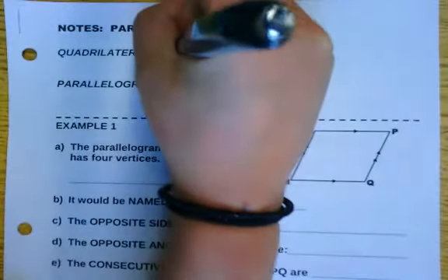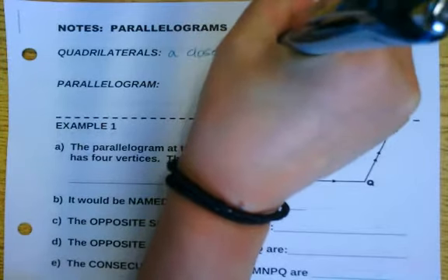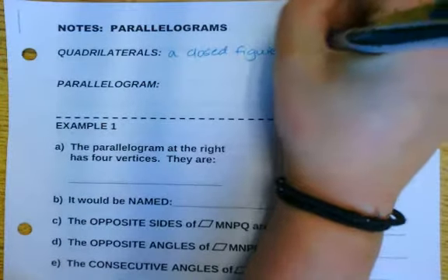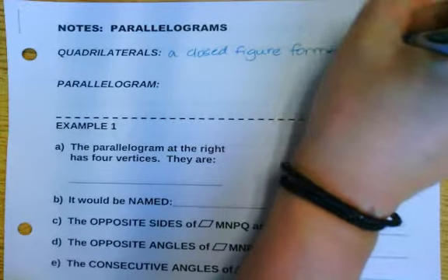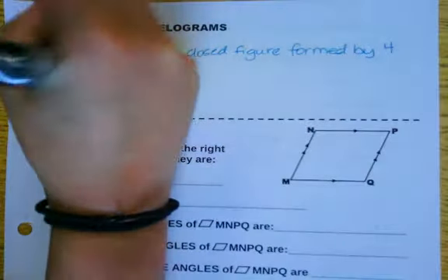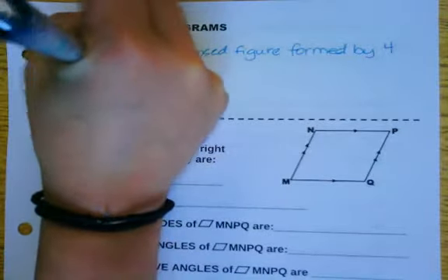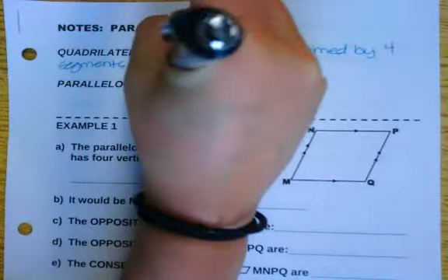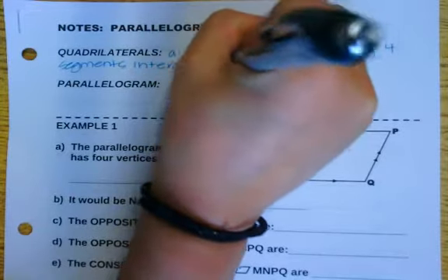As a closed figure formed by 4 segments intersecting at their endpoints.